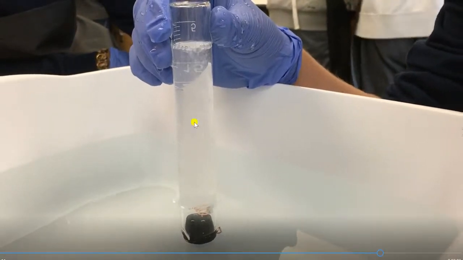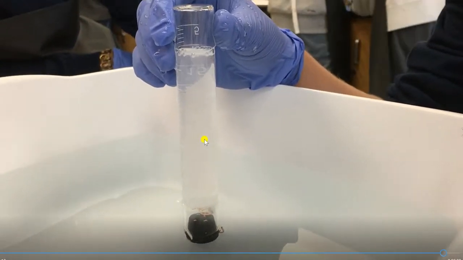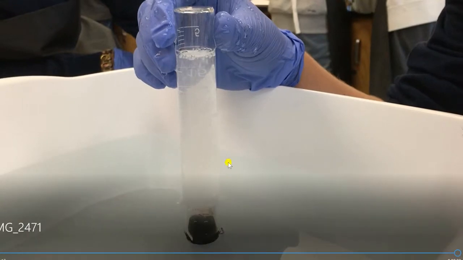All of these bubbles that are quickly being produced are bubbling up through the solution and collecting above the solution up here in this container. This method of collecting gas in this big bucket of water is known as collecting gas over water.